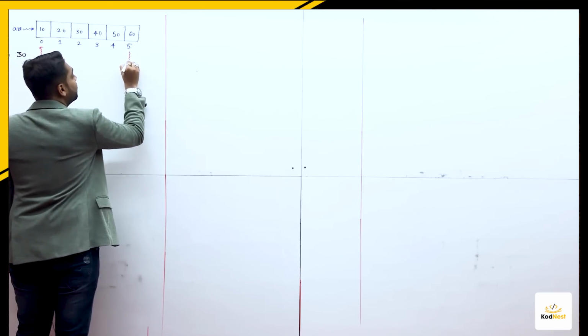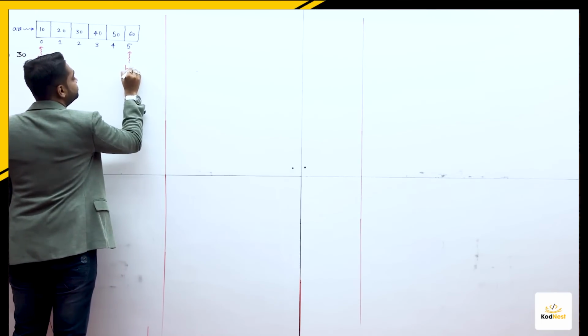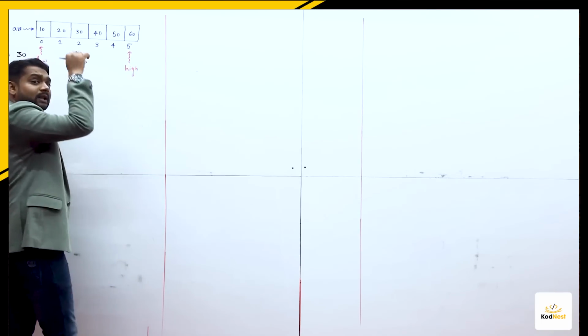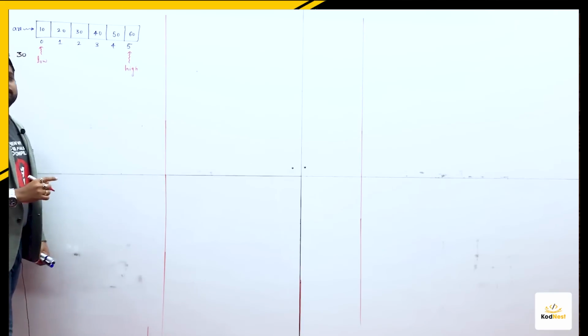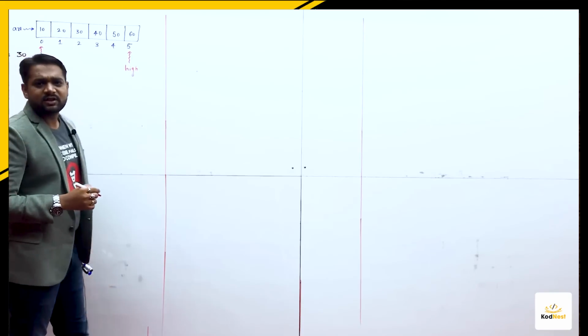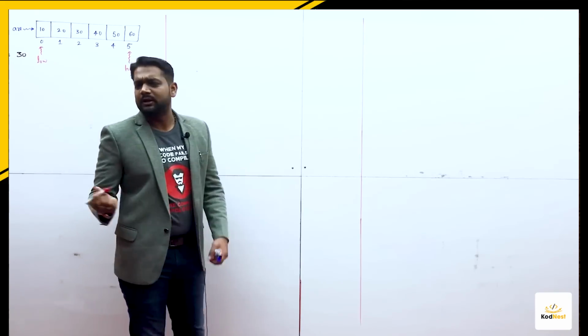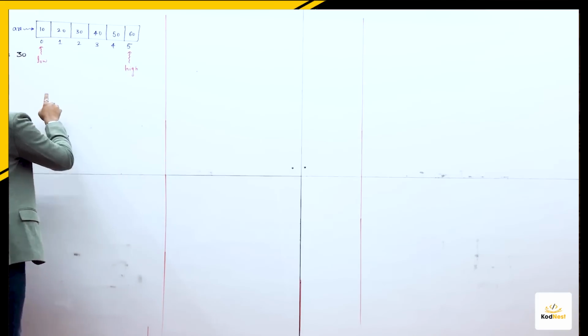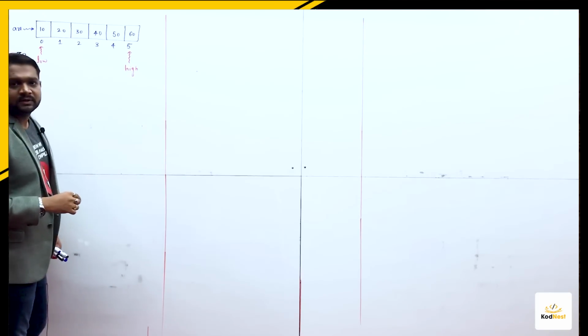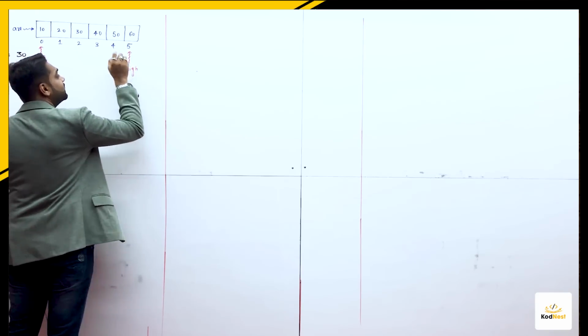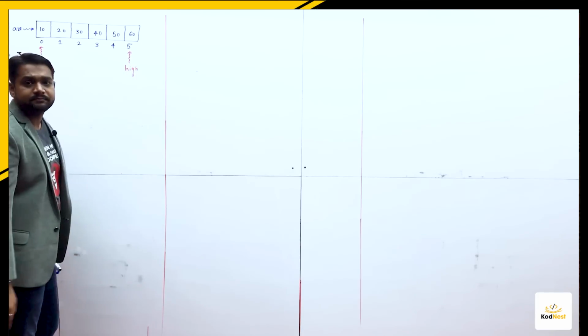Make a variable called high to point to the last index of the array. What will be the last index of an array? Array length minus 1. So initially these two things you have to do: make low point to the 0th index, and make high point to the last index of the array.